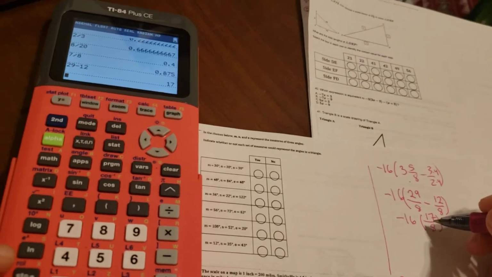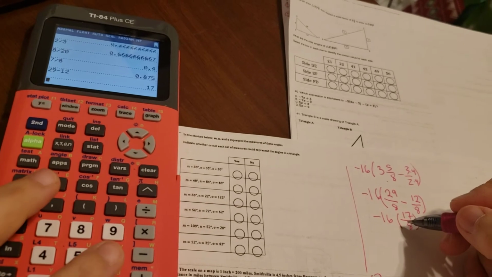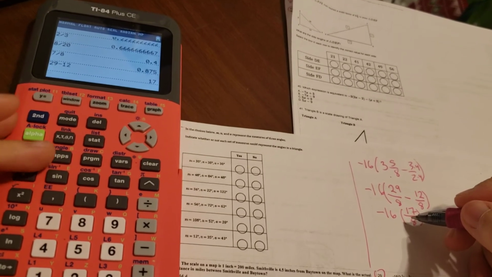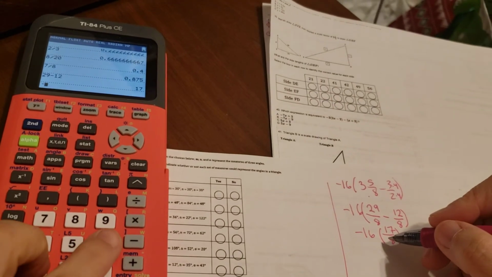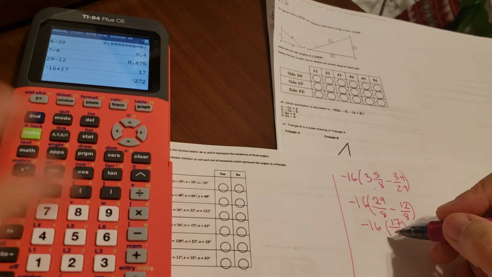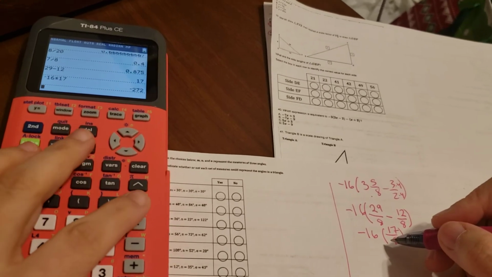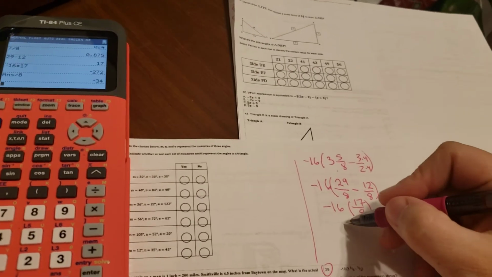Let's check, though. I've got negative 16, and to do this in the little blues, you're going to type 16 first, and then push your negative button, which is up here somewhere. But this is a different calculator. Negative 16 times 17. And you'll have to hit equals, so I'm going to do that here. I'm going to have to divide it by 8. And it's negative 34.